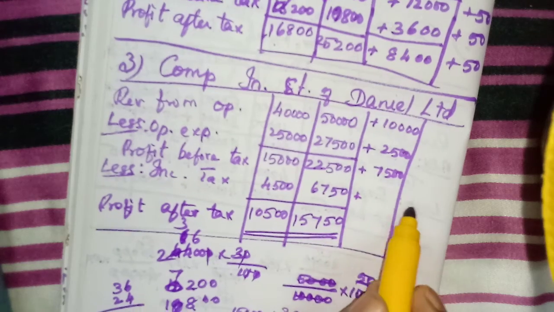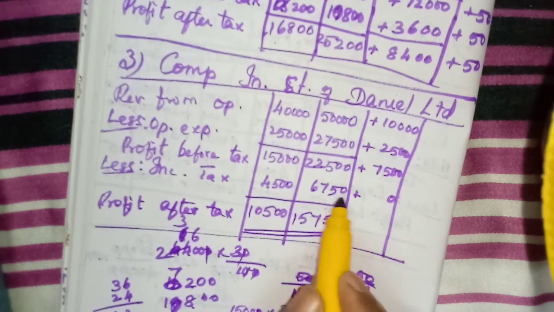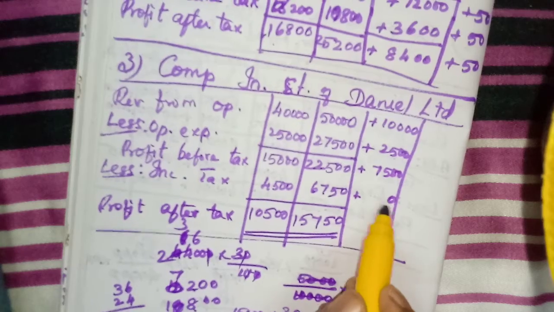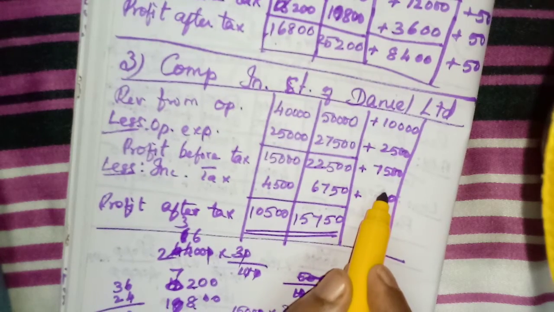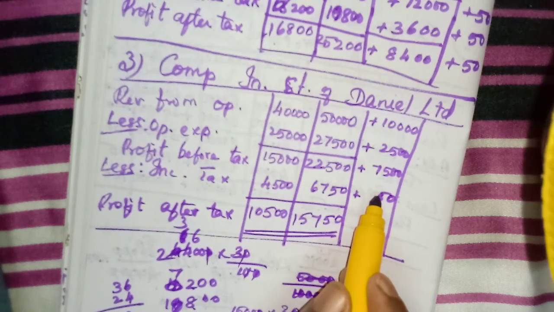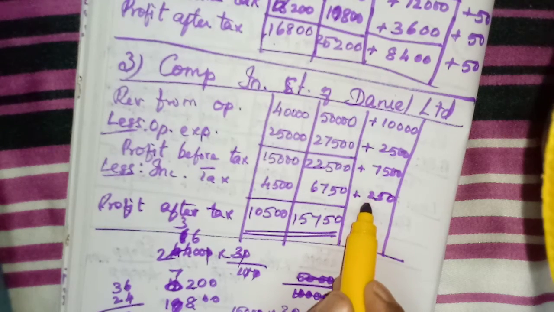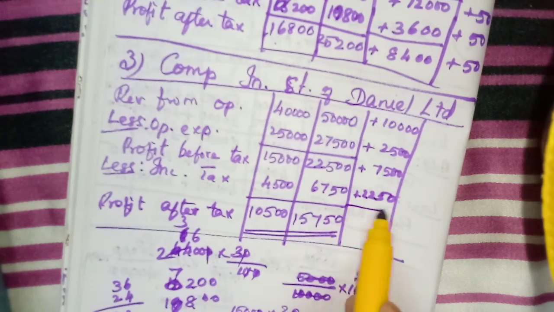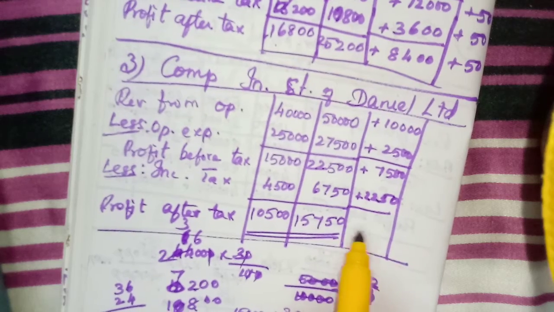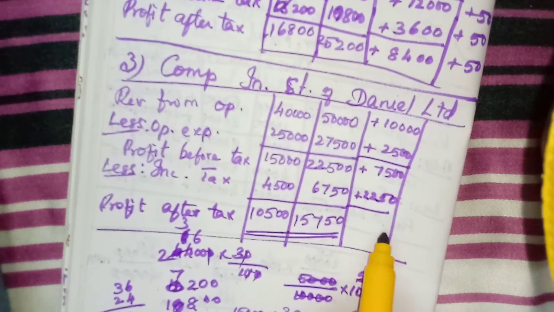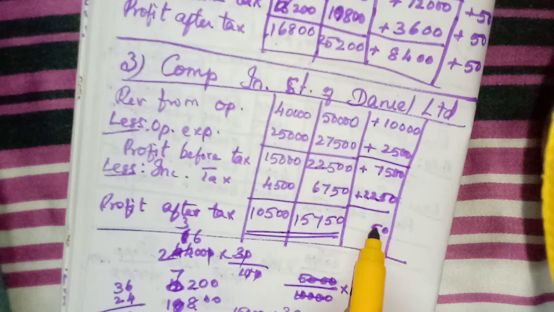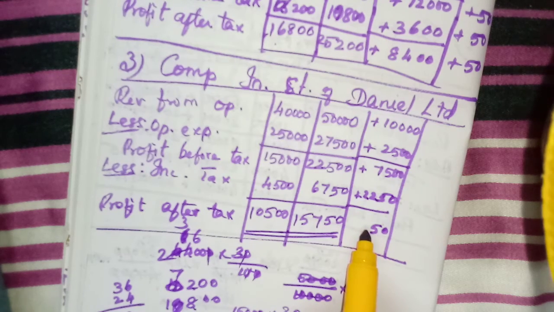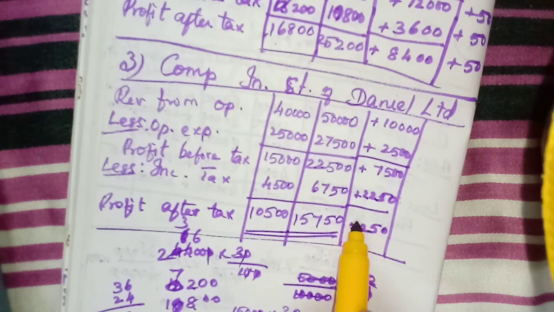Plus, need to subtract, isn't it, from this one. 7 minus 5, 2. 6 minus 4, 2. Okay, then 7 minus 5, 2. 5 minus 0, 5.